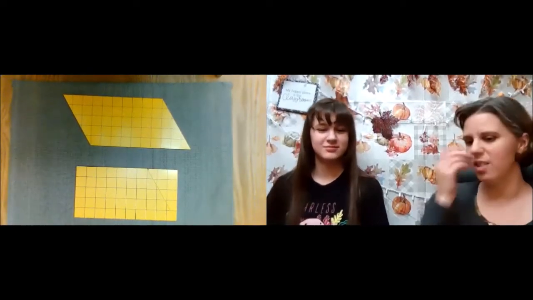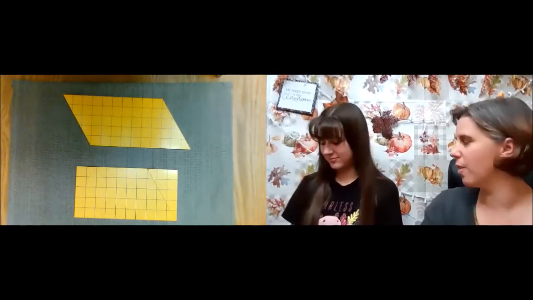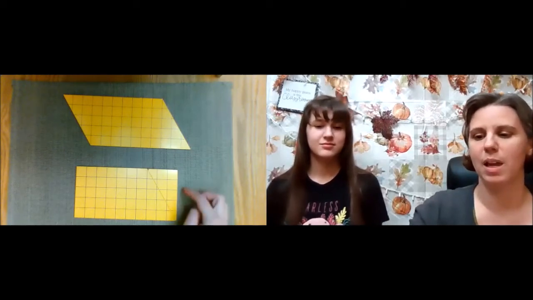Oh, look at that. Selena turned our parallelogram into a rectangle. A rectangle. Do we know how to find the area of a rectangle? Yes. We could count every square because now they're complete. We could count how many were along the side and multiply it up.